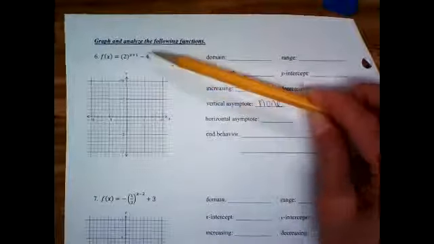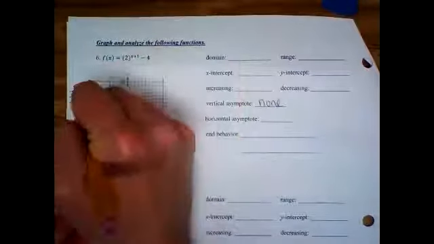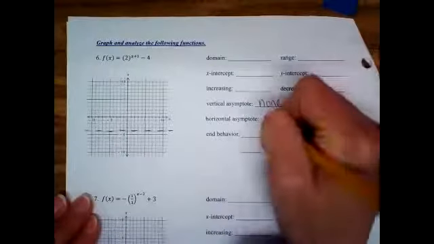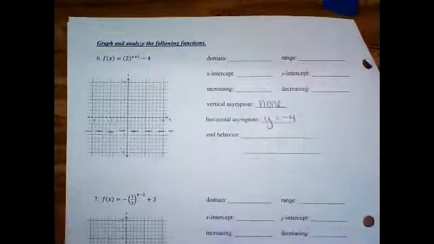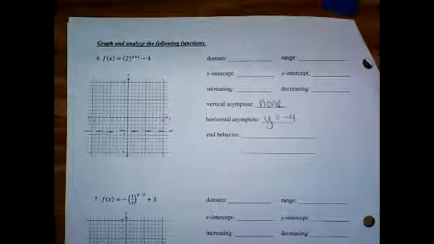It went down 4. Good. So instead of being at 0, you're going to go down 4 and dot that in. And so it is y equals -4. Do that first. Remember when we did the rational graphs and we put the asymptotes in first? That's like your framework. So do that first, then you've got that. And then we'll go back and plot some points.